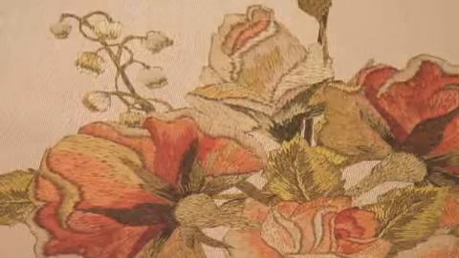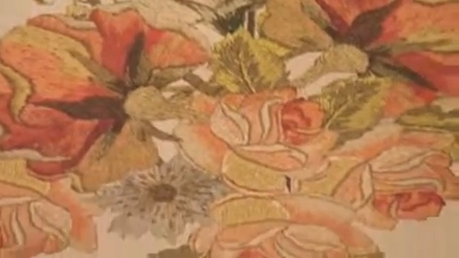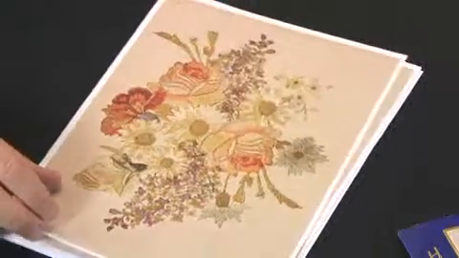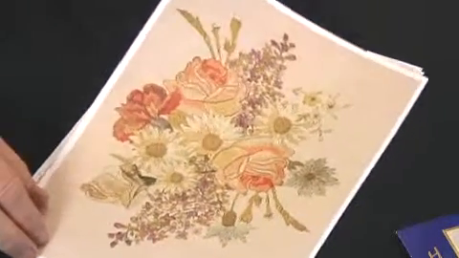You can see every stitch. Beautiful, beautiful designs. Aren't they gorgeous? My mum, I'm so proud of you. Press the wrong button then. Might have done. You might have done.